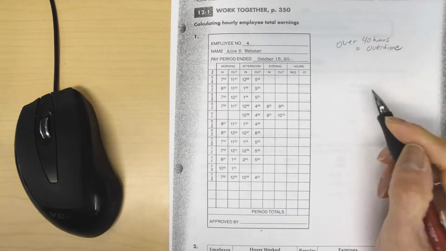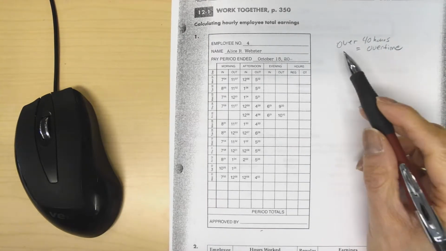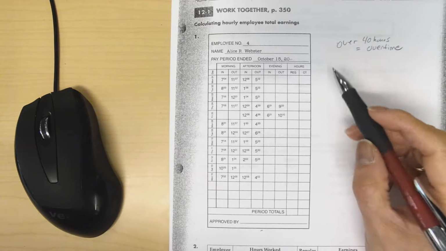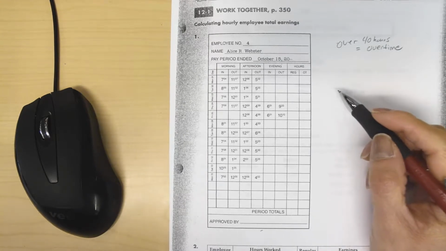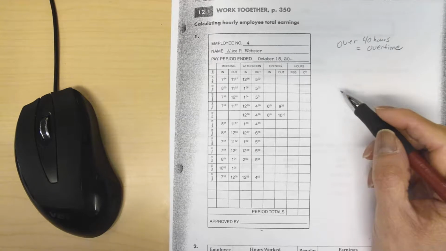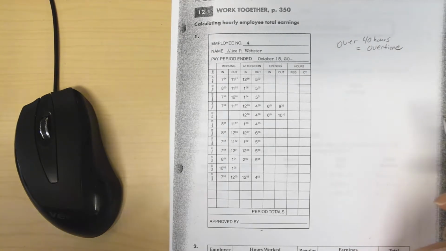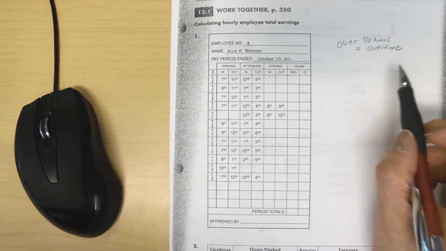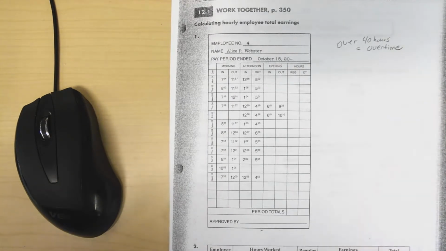So if you worked, say, 10 hours today, and then a couple days later you worked 5 hours, and you've only worked 15 hours for the week, you're not going to get overtime, okay? It's only if you work over 40 hours a week.